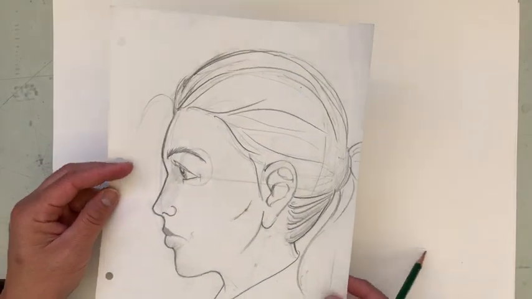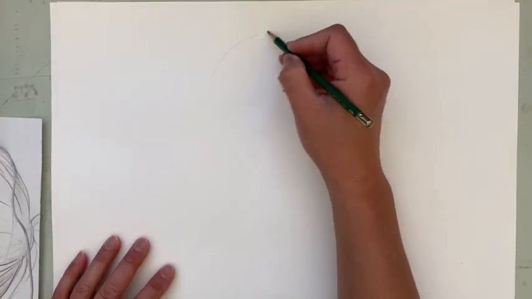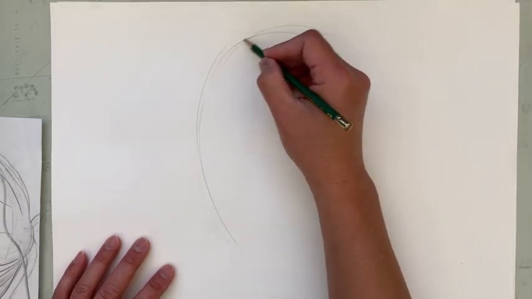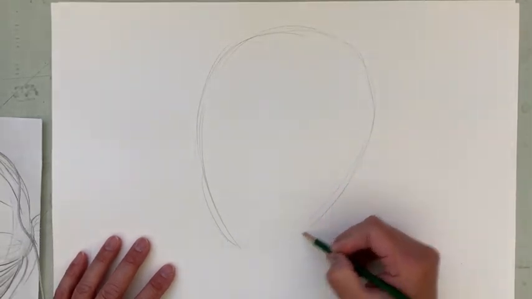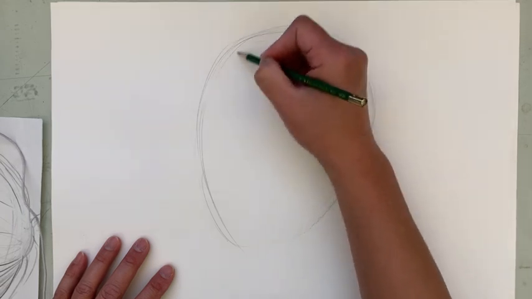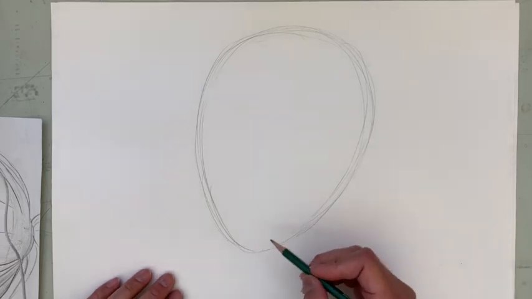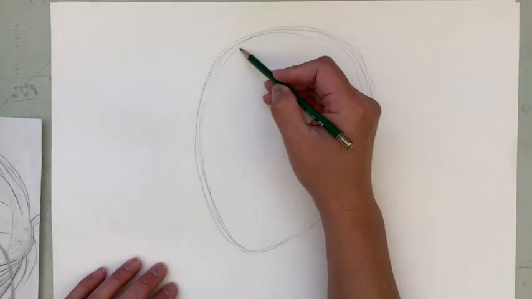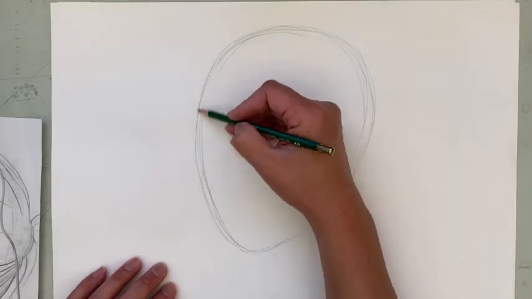So the first thing that we're going to do is draw that upside down kind of egg shape. So that's our upside down egg shape that we're going to be creating today. So draw this shape. It's kind of an upside down motorcycle helmet shape.